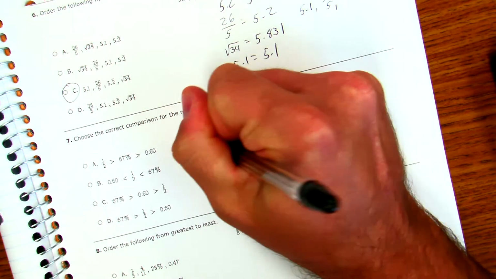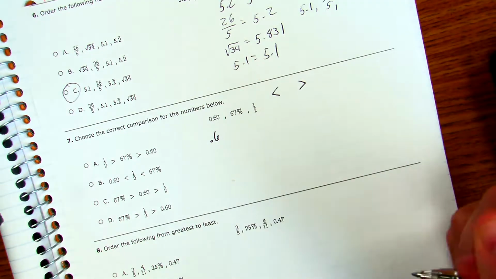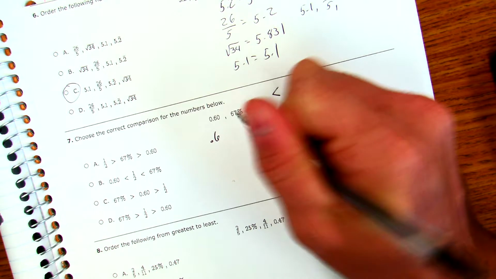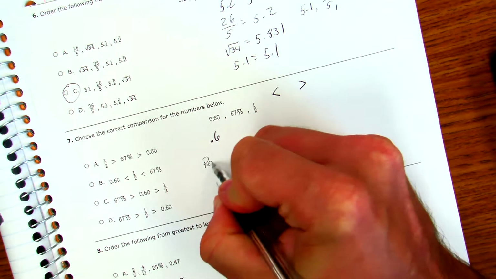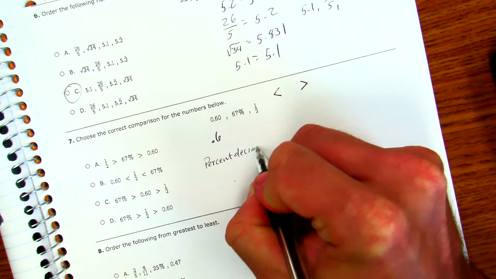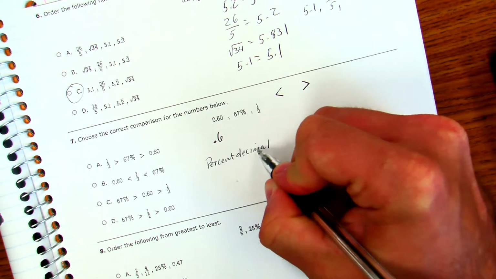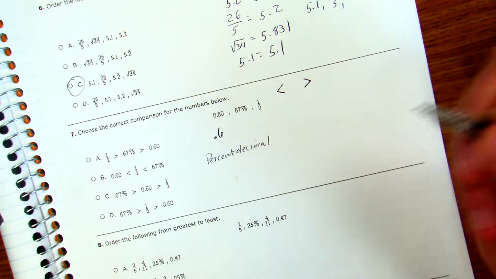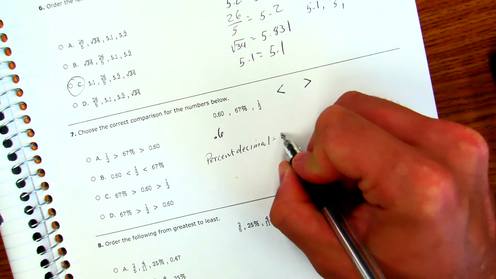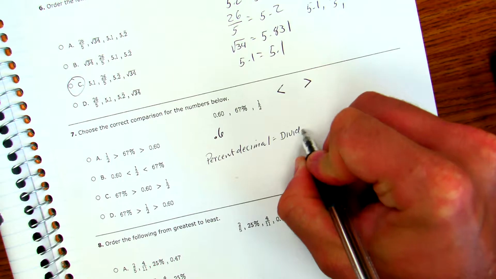So I have 0.60. I'm just going to leave it like that. Now, if I have a decimal like this, or I'm sorry, percent, I want to convert that percent to a decimal. To convert a percent to a decimal, in middle school, they like to say move the decimal place. I don't like doing that because I think that gets confusing. What you need to do is divide by 100.